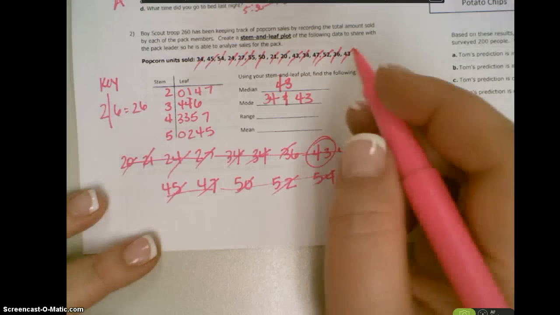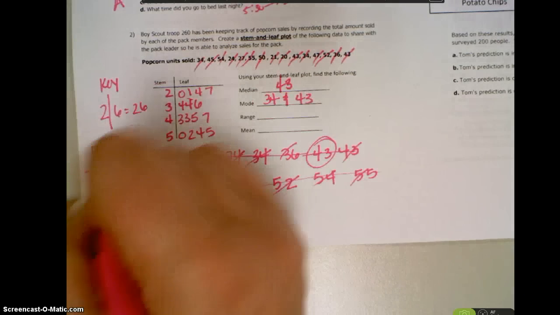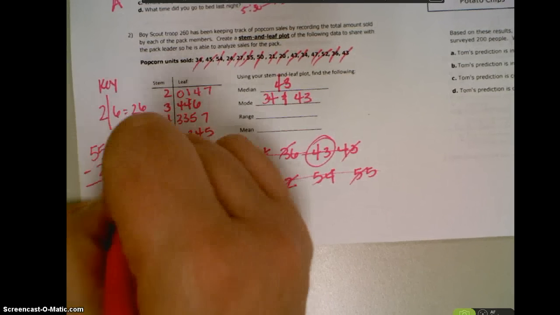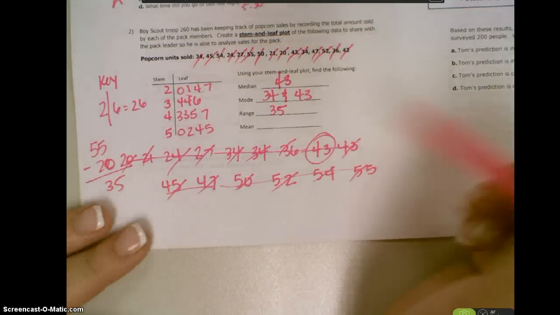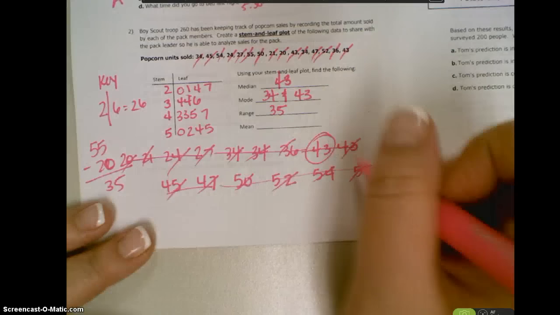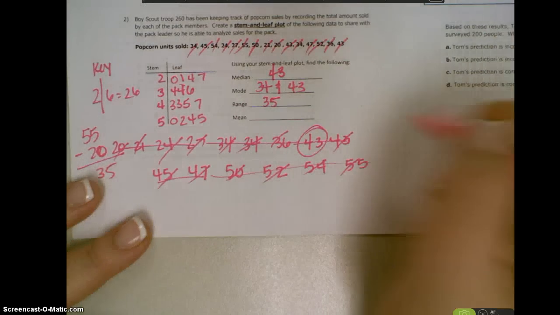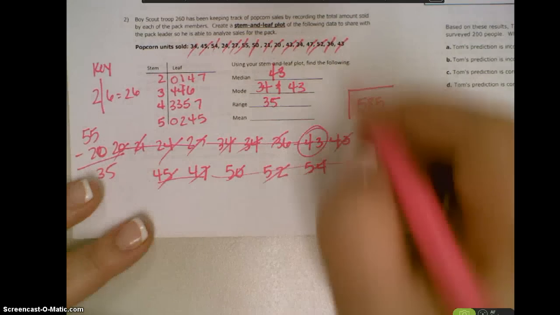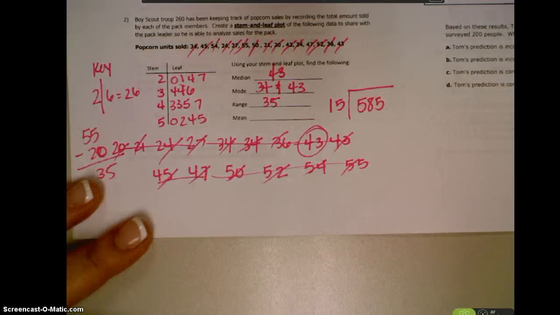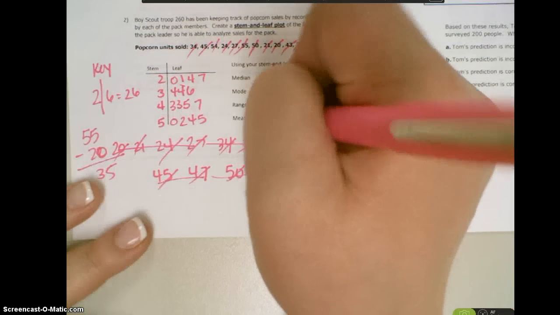The range is going to be the highest minus the lowest, so 55 minus my lowest number, which is 20, not 22, 20, and that's going to be 35. And then the mean, I'm going to need to add all these numbers up together and then divide by how many there are. So when I add them all together, I should get that there is 585, and then there's a total of 15 numbers, and 585 divided by 15 is 39.